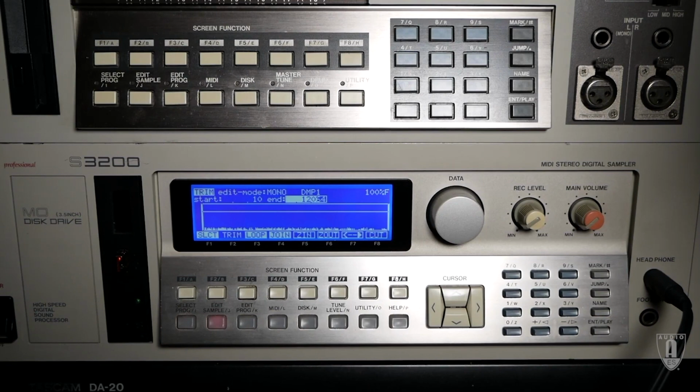Now the one thing to bear in mind is that this is destructive editing. There's no undo. So if you're brand new to sampling, always save your samples to disk first. You can do this just from the disk page here. I'm going to talk about looping and other sample editing functions in later lessons.